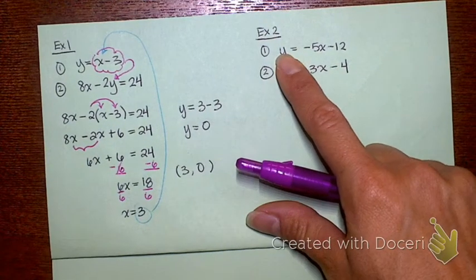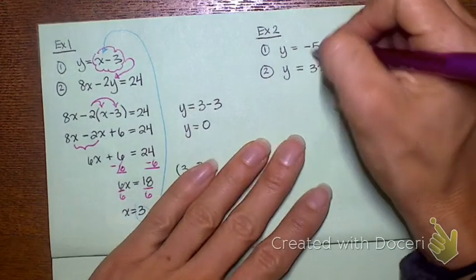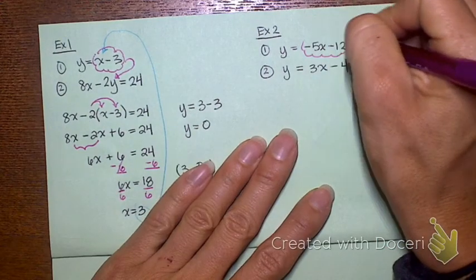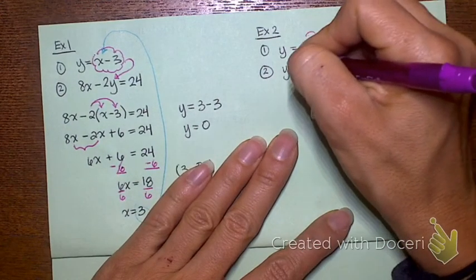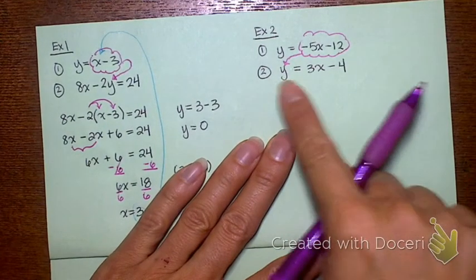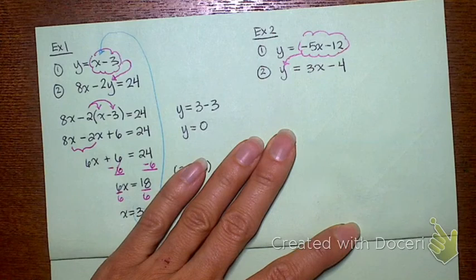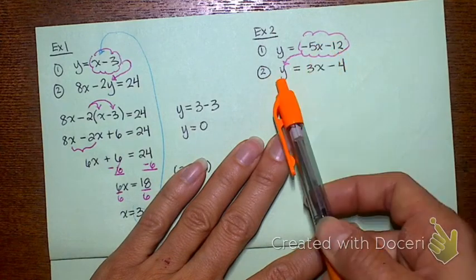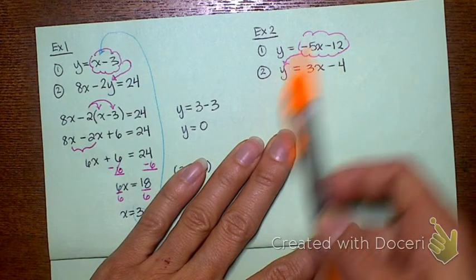Doesn't really matter, okay? So I'll just take the top one, this one, and I'm going to put it in the space for y in the second equation, okay? So I'm going to rewrite this second equation with this thing in the spot for y, because it's equal to y, okay?